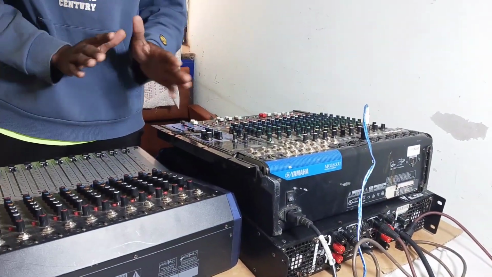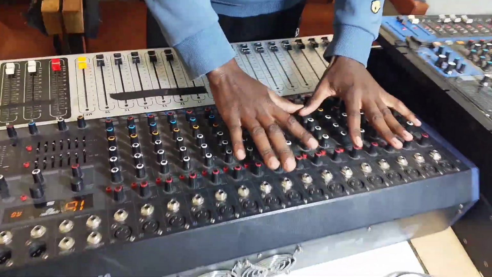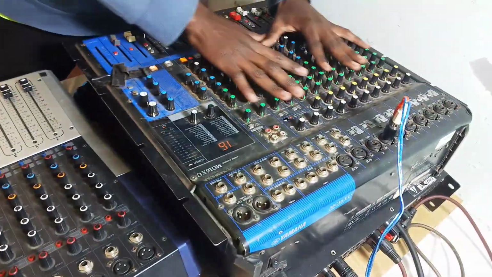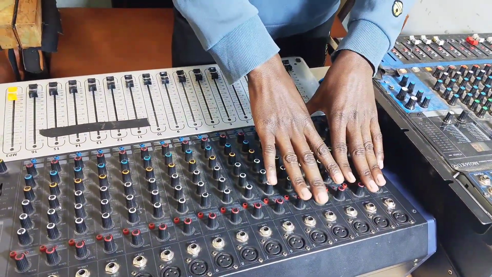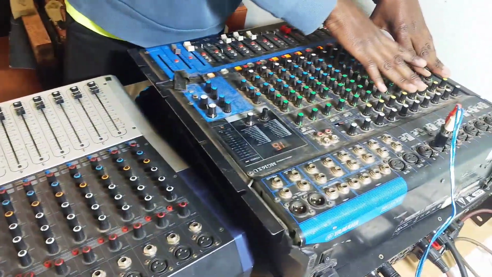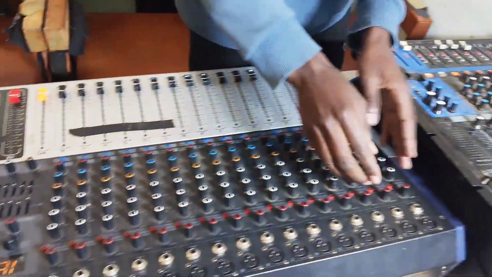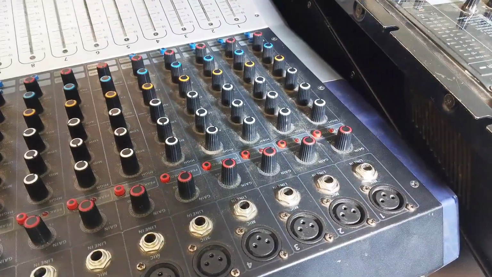You can see a lot of things here. These are called the knobs in this mixer. It's the same with these knobs, and you need to know that they are all the same. I'm going to use a channel.